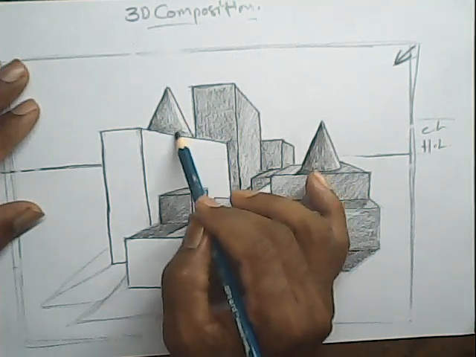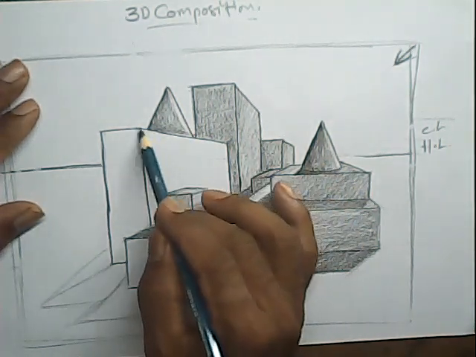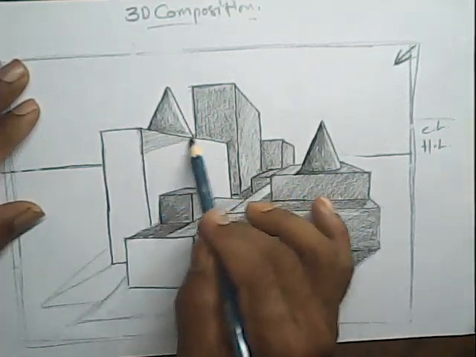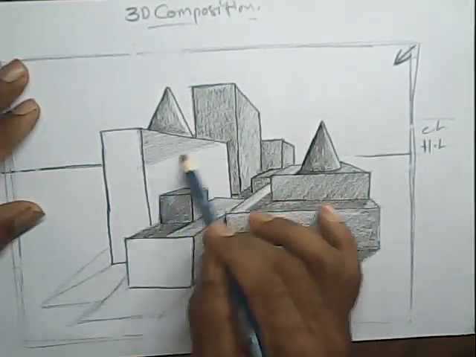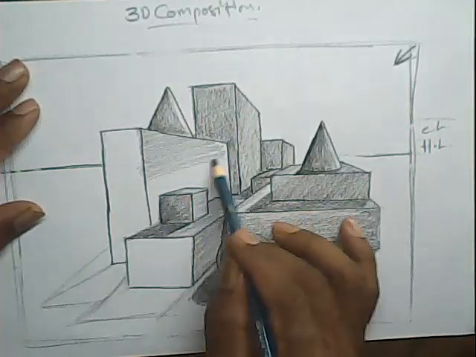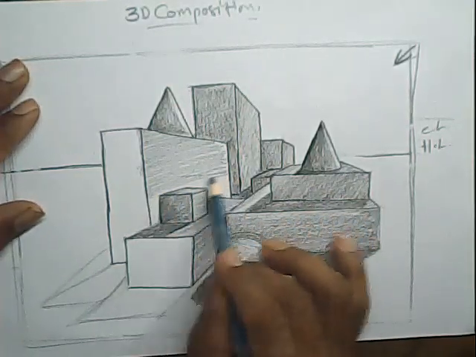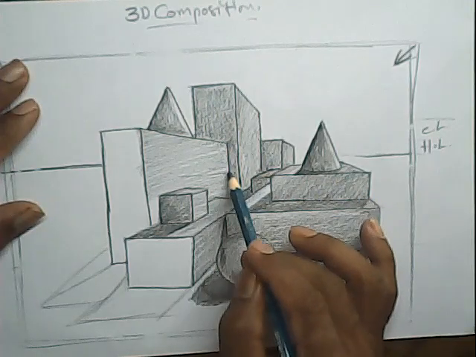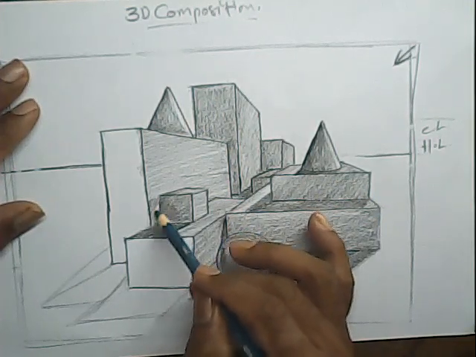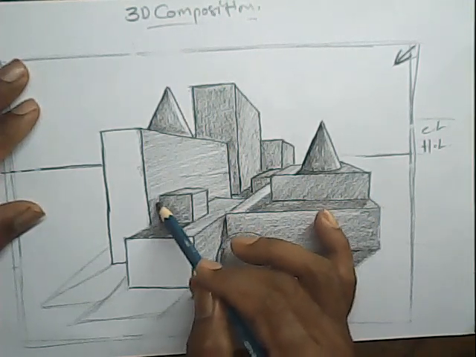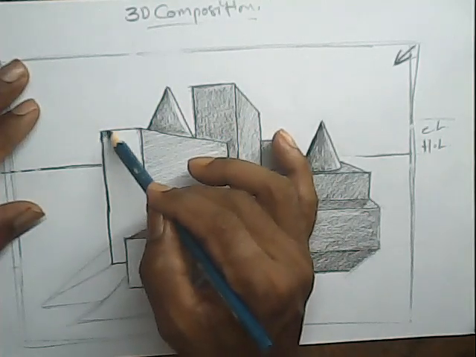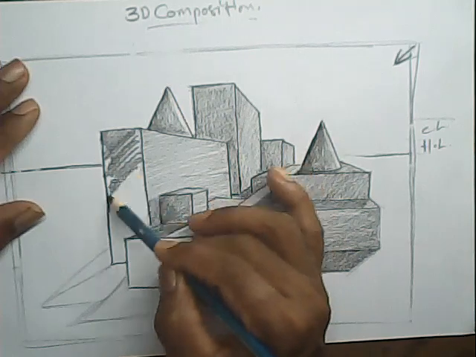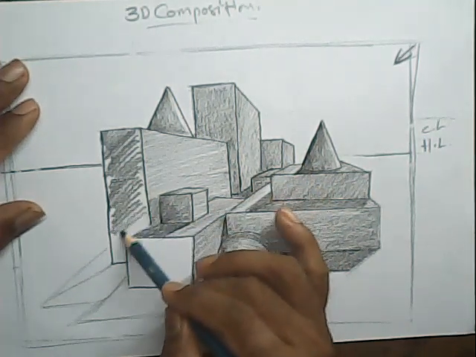This will go from light to darker, and this face also will go lighter, and this face will go darker. Why will this place go darker?